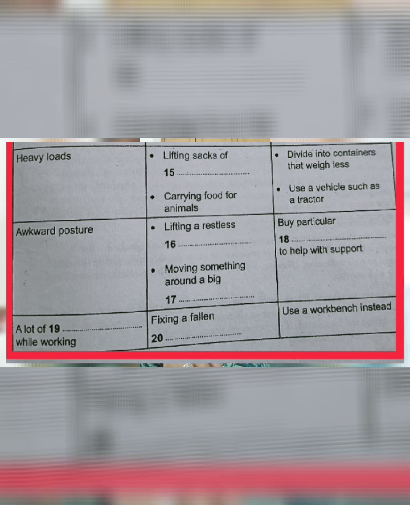Now I'm going to read the next question. The next question is related to awkward posture. I had already read that awkward posture is in the second paragraph. So let's read: lifting a restless dash. What is something related to lifting? So I could get the answer in the first line of the second paragraph, that is, such as a lively or agitated animal, it will be more difficult to hold while lifting and carrying. So the answer is animal.